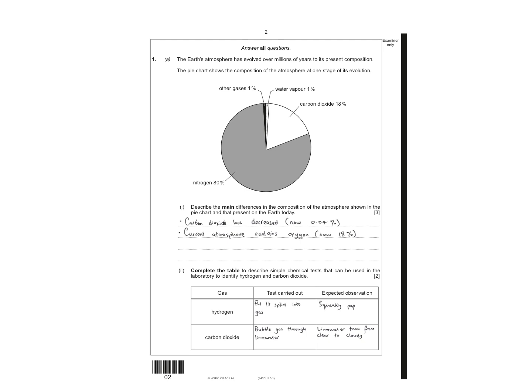Okay, question 1. The Earth's atmosphere has evolved over millions of years to its present composition, and the pie chart below shows the composition of the atmosphere at one stage of its evolution. Describe the main differences, we're looking for big differences here, in the composition of the atmosphere shown in the pie chart and that present on Earth today.